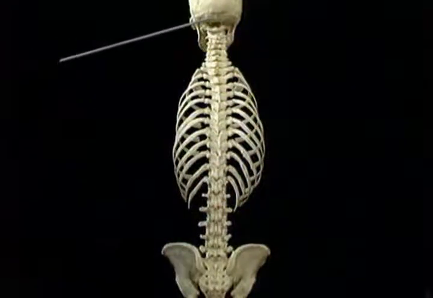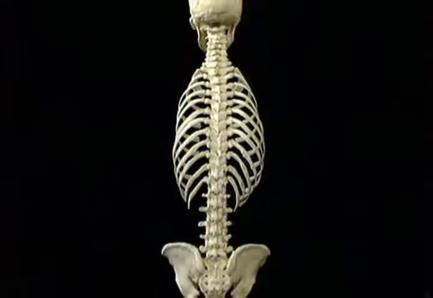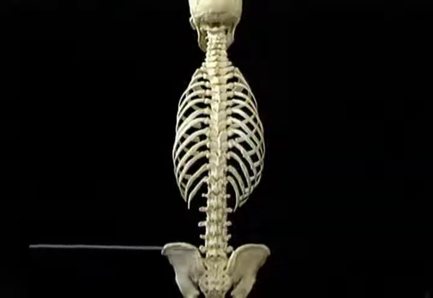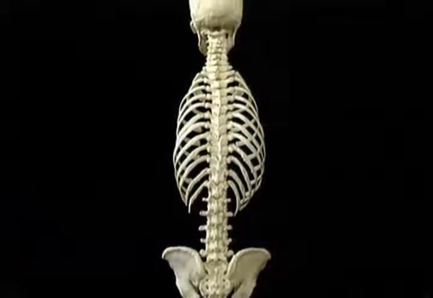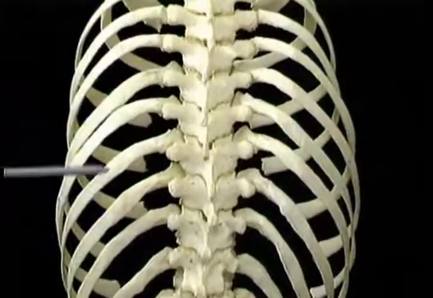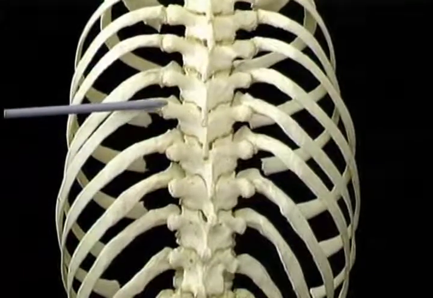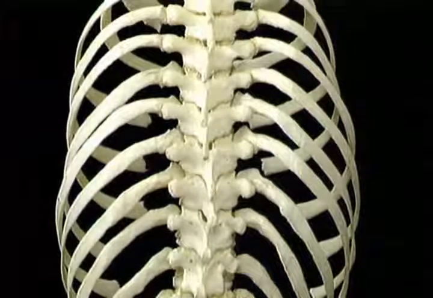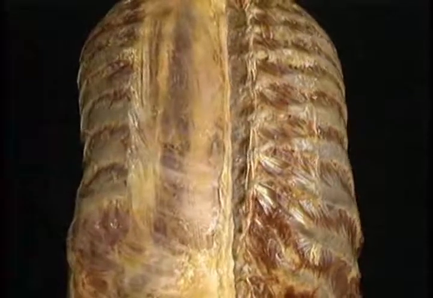The highest of them are attached to the base of the skull. The lowest ones arise from the sacrum and iliac crest. Some in between are attached to the backs of the ribs, and many are attached to the transverse and spinous processes of the vertebrae. We'll build up our picture of these muscles from the inside to the outside.